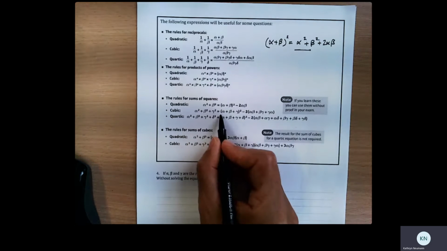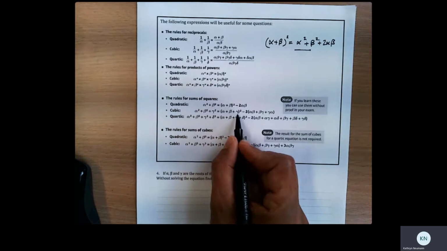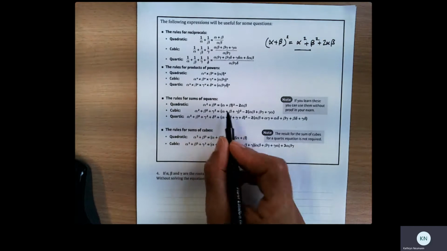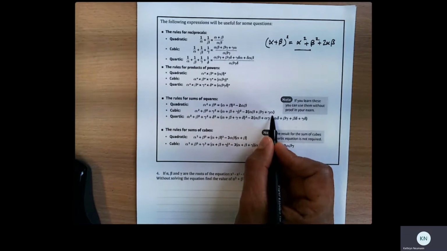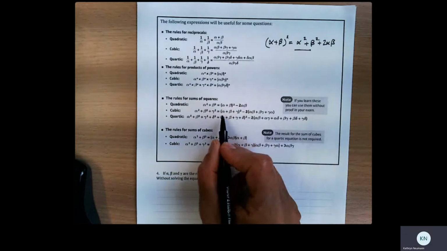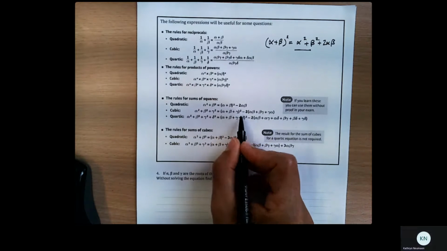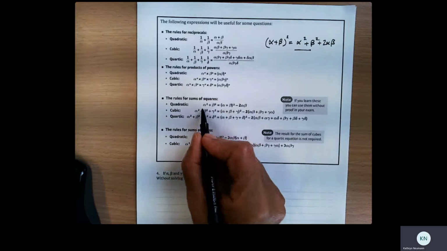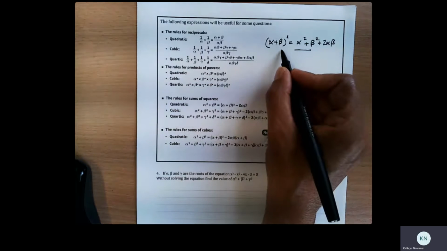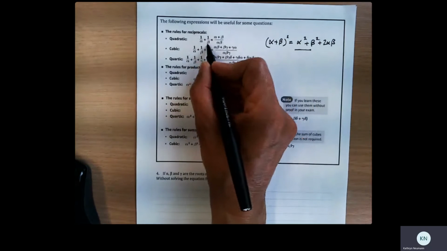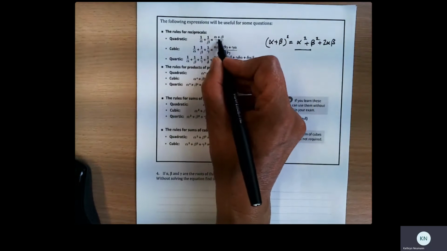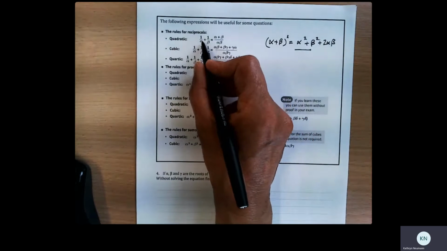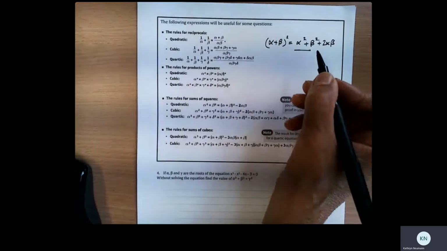You can probably imagine if you expanded alpha plus beta plus gamma all squared, you would get lots of terms. You'd get alpha squared, beta squared, and gamma squared, and you would also get these ones here. So you can derive these and you may be asked to do some of the easier ones. So the question might say, show that this is true, and you would just rearrange this. If we wanted to show that 1 over alpha plus 1 over beta was equal to that, then we would add these together as a fraction and we would end up with this expression.